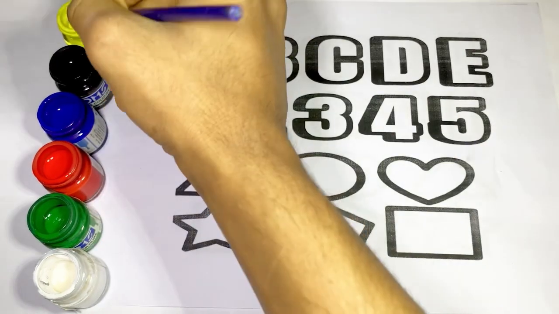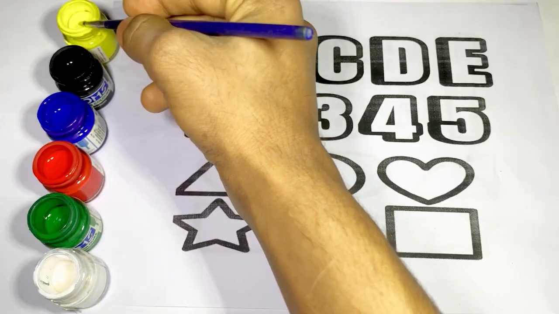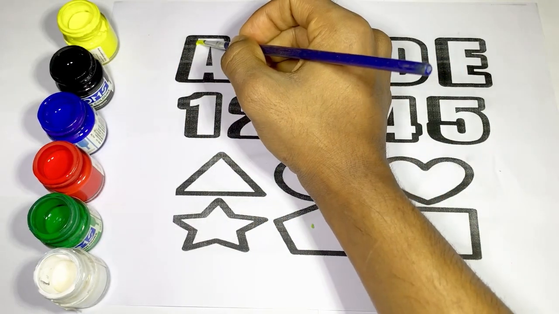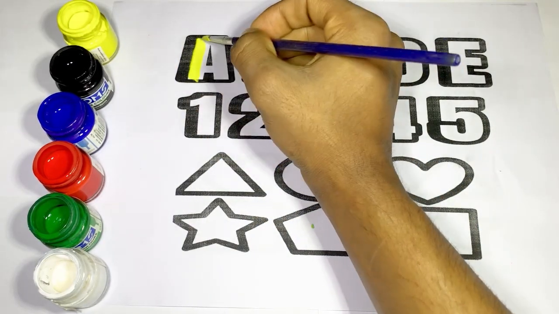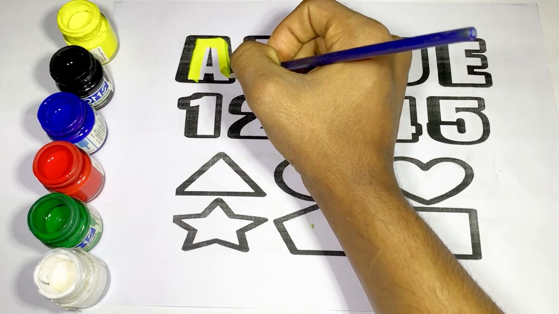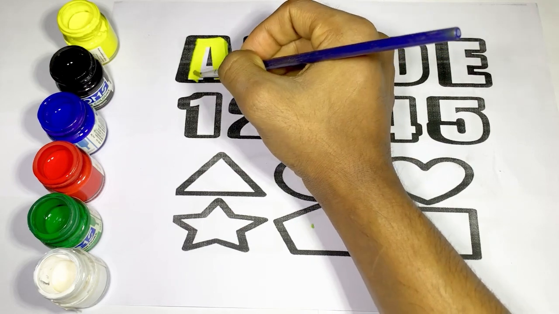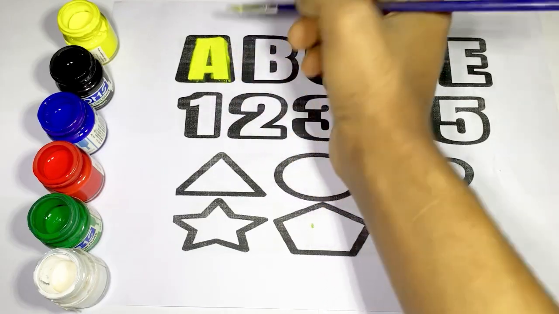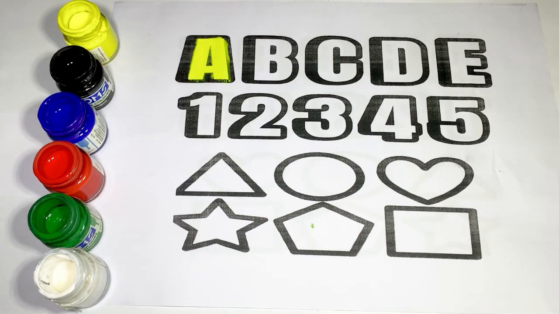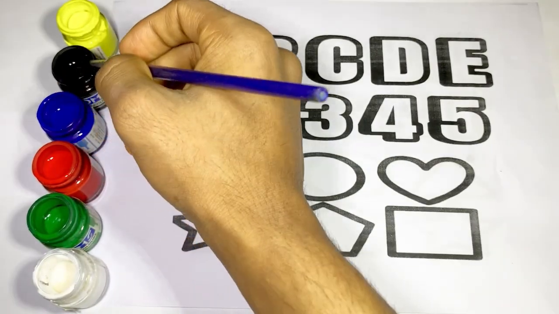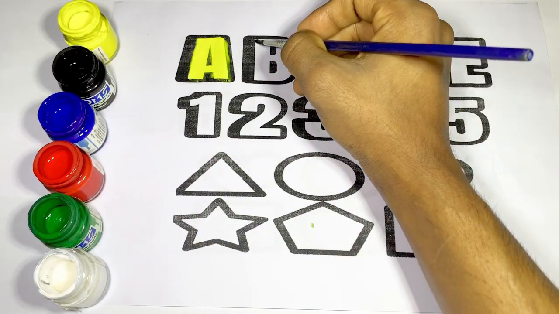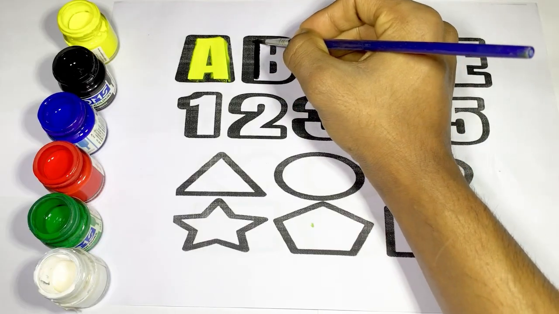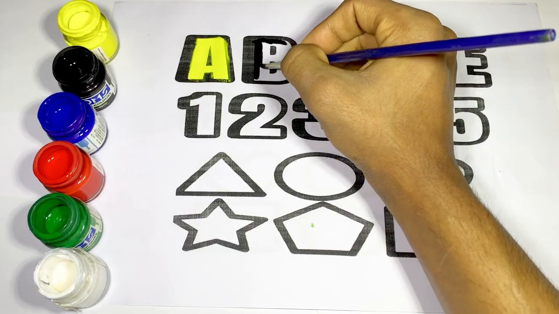Kids, first draw A for apple, A for aeroplane, and use yellow color. Kids, now draw B for ball, B for bat, and use black color. The alphabet B.